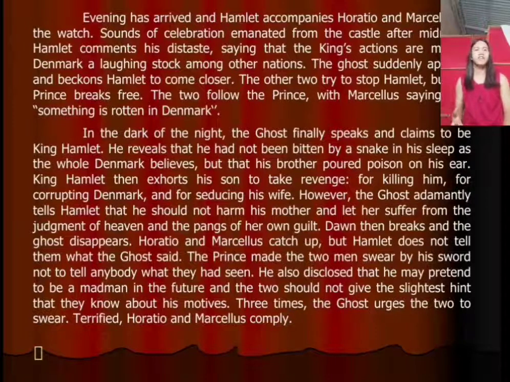Horatio and Marcellus catch up, but Hamlet does not tell them what the ghost said. The prince makes the two men swear by his sword not to tell anybody what they had seen. He also discloses that he may pretend to be a madman in the future and the two should not give the slightest hint that they know about his motives. Three times, the ghost urges the two to swear. Terrified, Horatio and Marcellus comply.